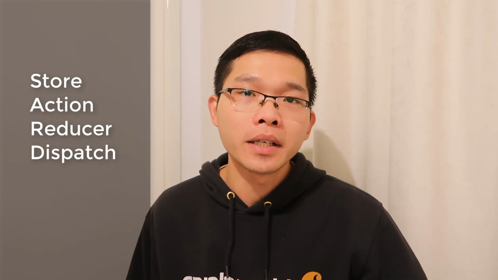In this React Redux crash course, you will learn different terms in Redux such as store, action, reducer, and dispatch. So what is Redux in React? Basically, it is a state management tool that allows us to access the data anywhere within the application coming from different components. I will also show you a diagram on how it works.